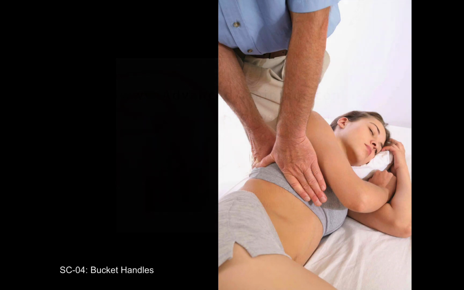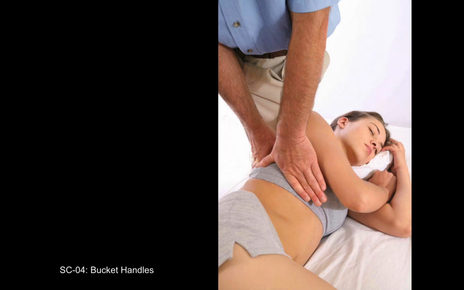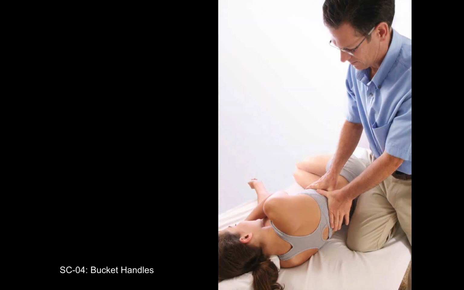So the bucket handle technique works in 2 directions. It's a little review here. And these page numbers here refer to the rib manual, the rib workshop. Similar techniques have different page numbers in the spine workshop. But here I am anchoring a rib downward toward her feet while she inhales from that point up. And then I turn it around the other way if need be, where I anchor the rib in a headward or cephalad direction while she exhales from that point down.